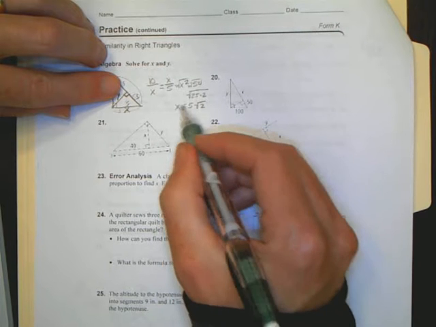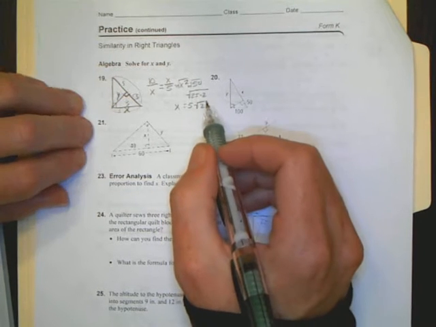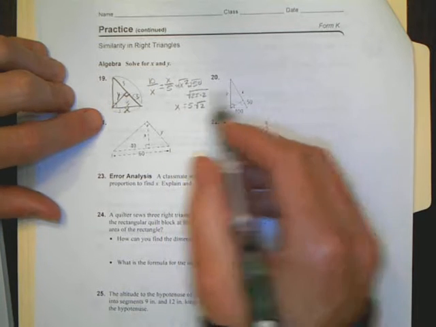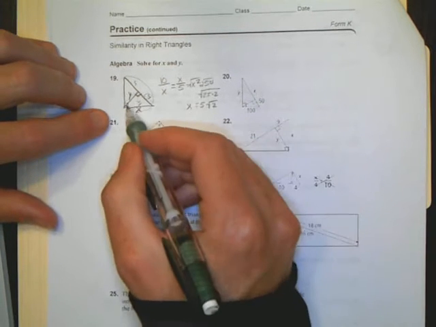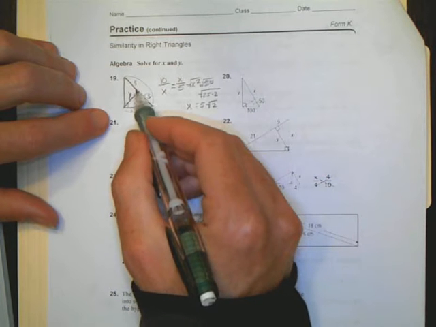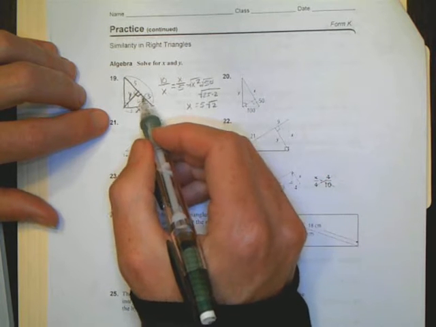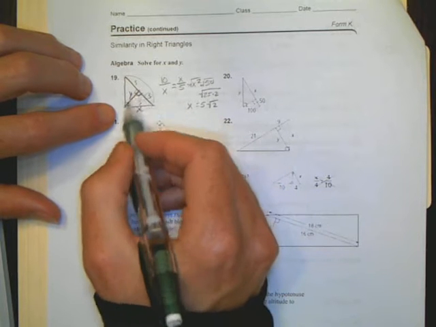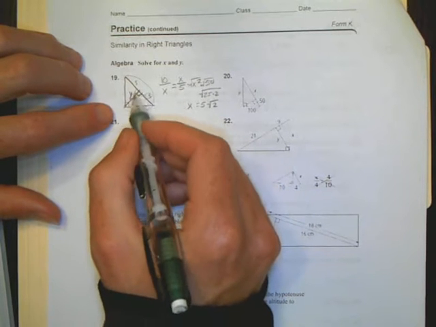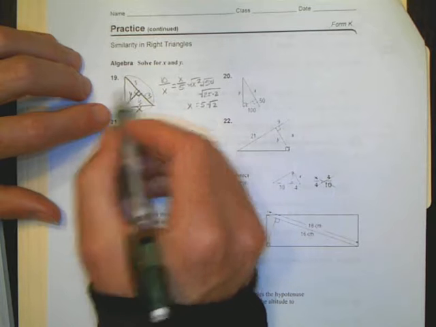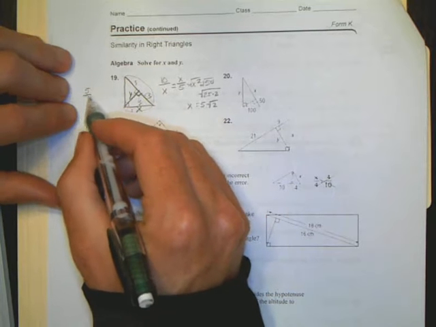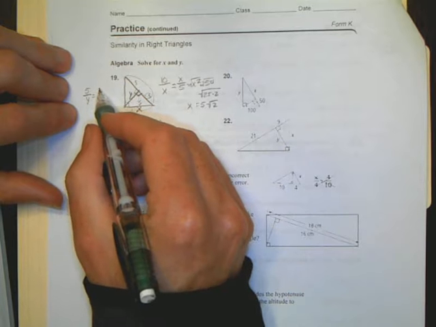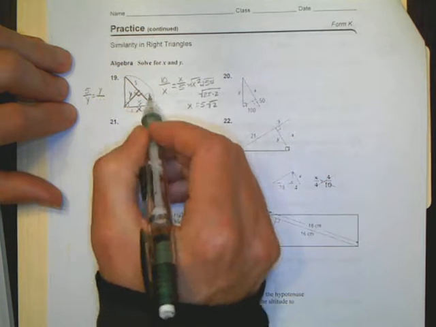Now I'm not done yet, because I also have to find the value of y. So to find the value of y, I'll do the same type of thing. Okay, I have a right angle here, but now I have a couple different options. Because it's a triangle with an altitude, I can say the base of this one over the altitude, and use my neighbors here, equals the altitude of this one over the base of that one.